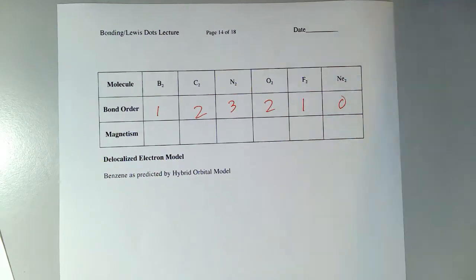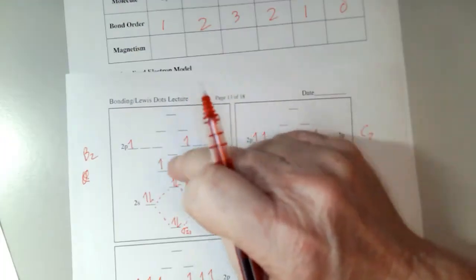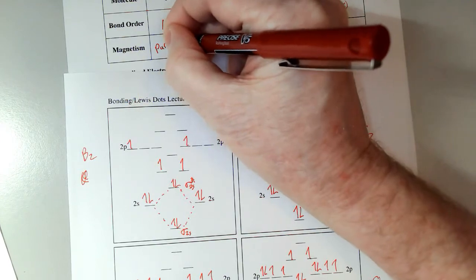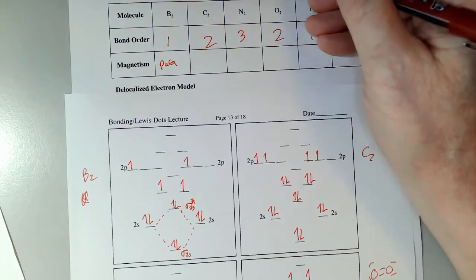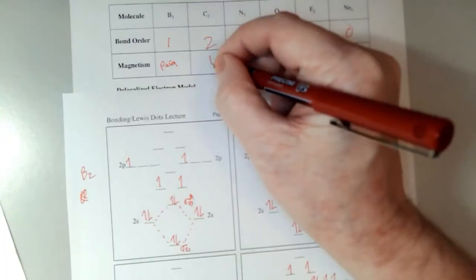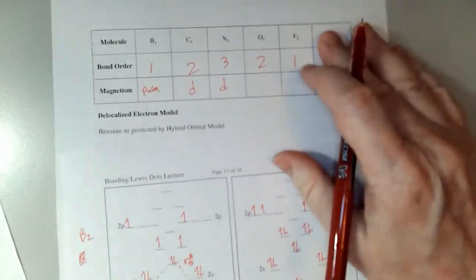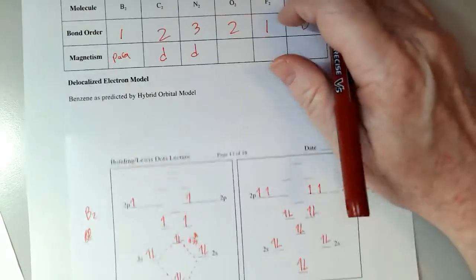Now, when I look at these diagrams, okay, I see that boron has unpaired electrons in molecular orbitals. That makes it paramagnetic. Carbon does not, so it was diamagnetic. Nitrogen does not, diamagnetic. Now, oxygen does have 2 unpaired electrons.